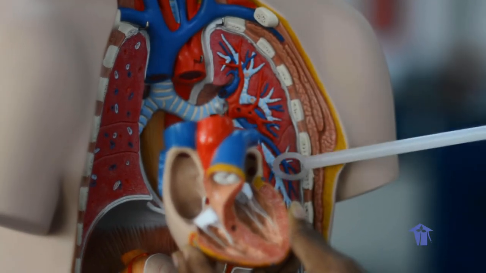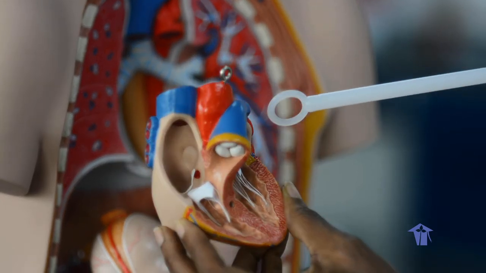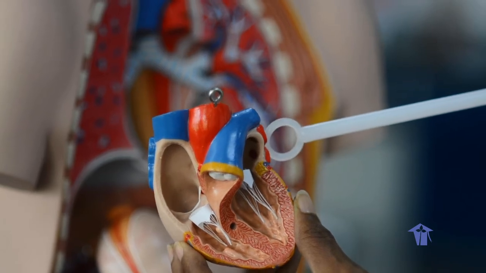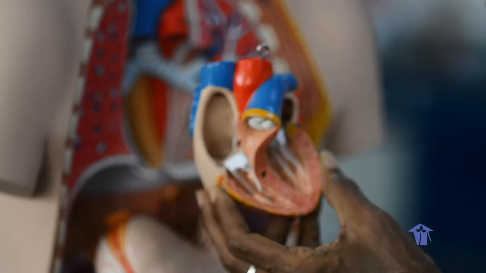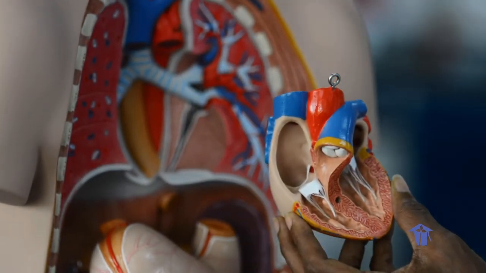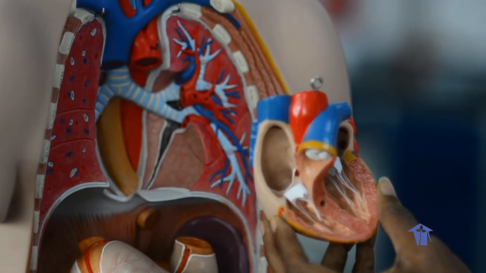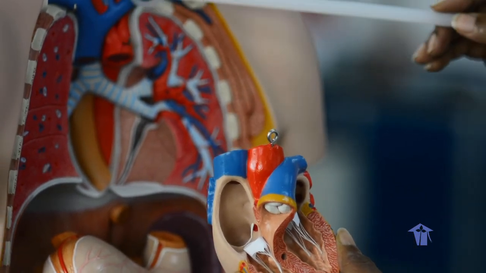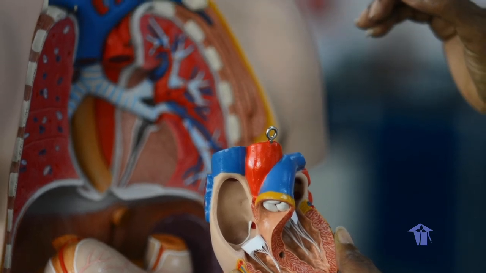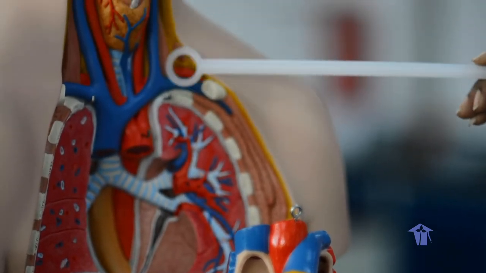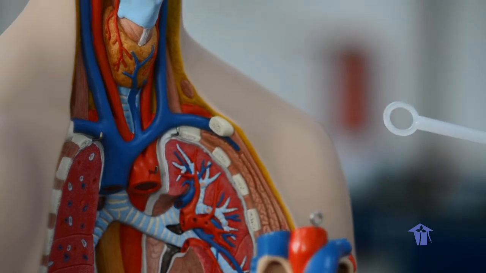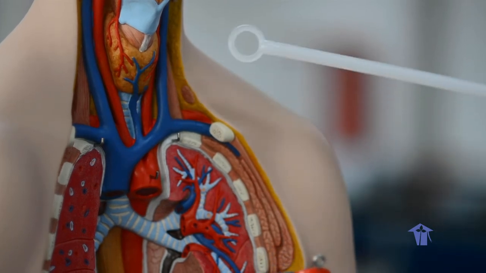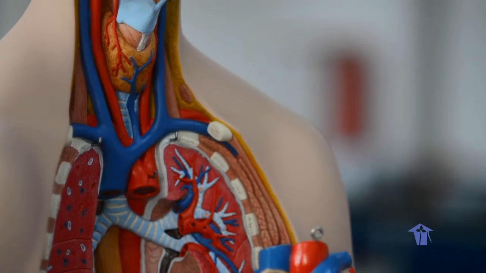Oxygenated blood is returned from the lungs into the left atrium through these blood vessels here, which are called the pulmonary veins. Now, the artist that designed these models has used particular colors for a reason. The blue is generally used to represent the blood vessels which are veins, and typically veins would carry deoxygenated blood from which oxygen has already been removed by tissues in the body.